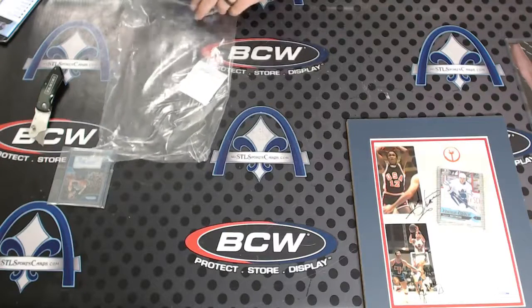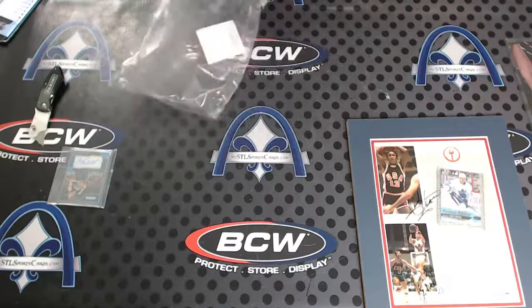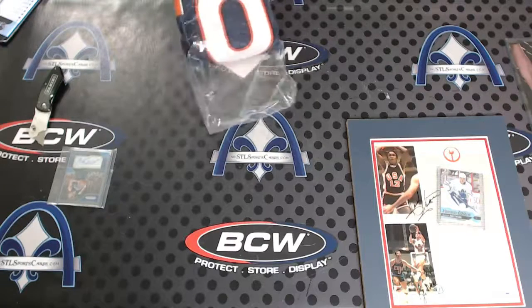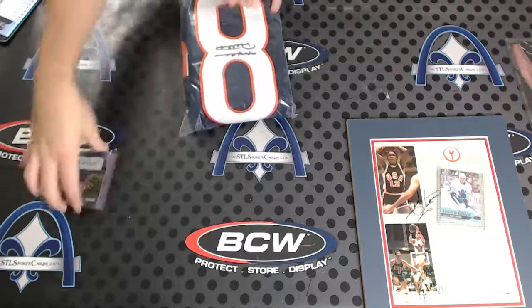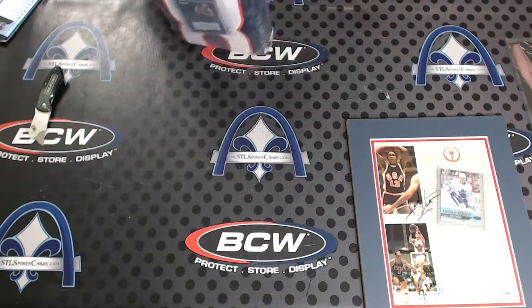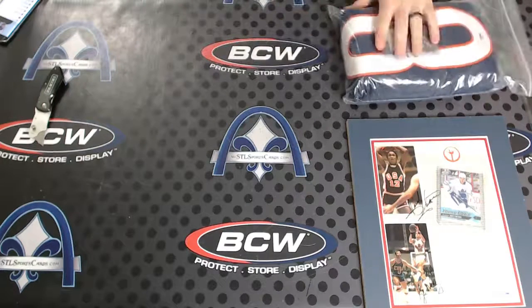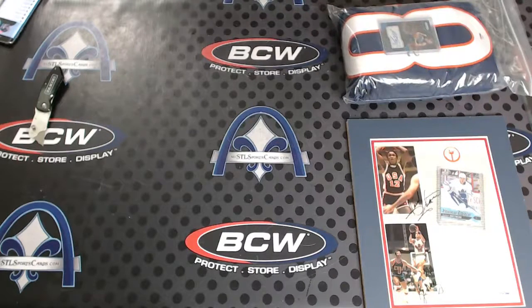Authentication fees, man, they just keep getting higher and higher. I think there's going to be some people interested in that jersey too. We got so many Bears guys. Ditka jersey.